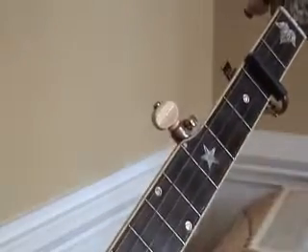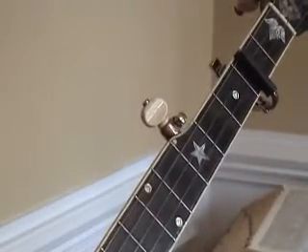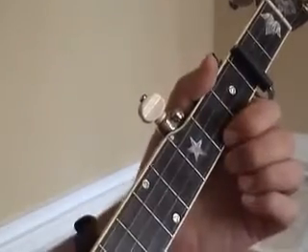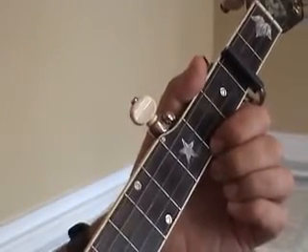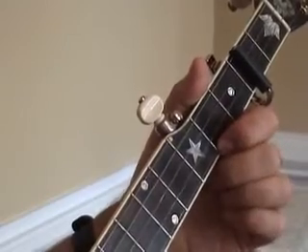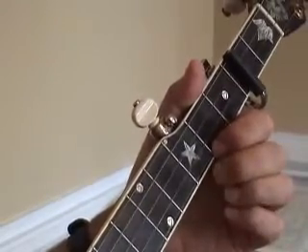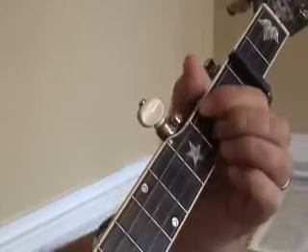Okay, it wasn't clear to me whether the question was to play out of double D and play Cripple Creek in D, or play out of double D and play Cripple Creek in G. Either one is possible. If you want to play it in D, the chords you're going to play are going to be D, G, and an A or an A7.